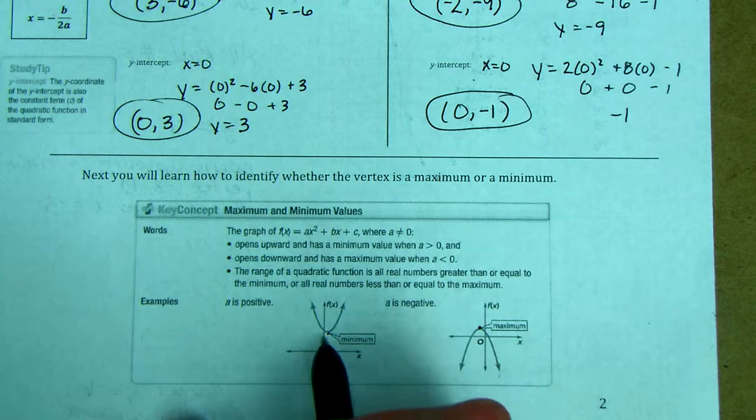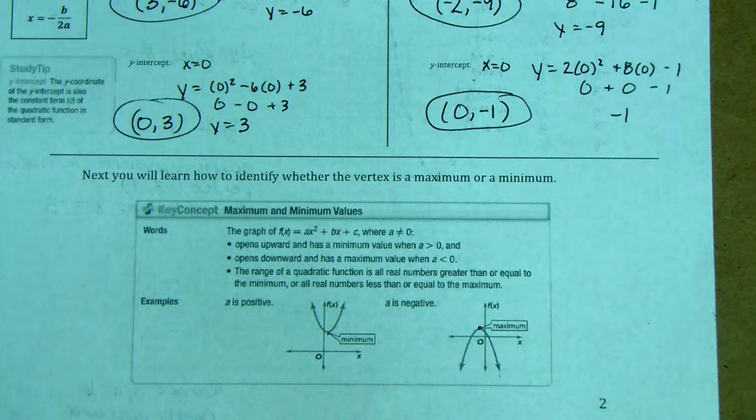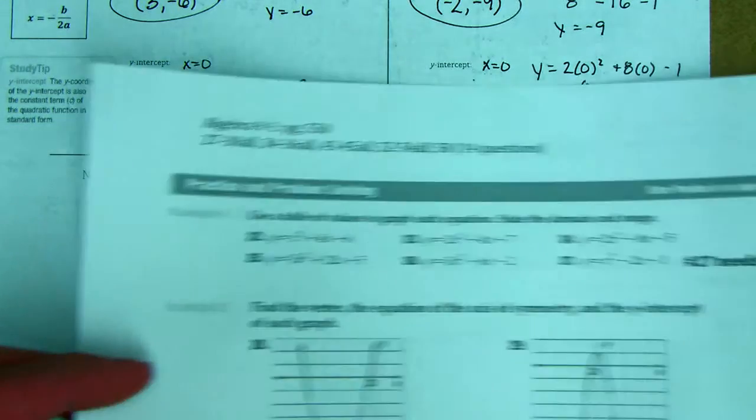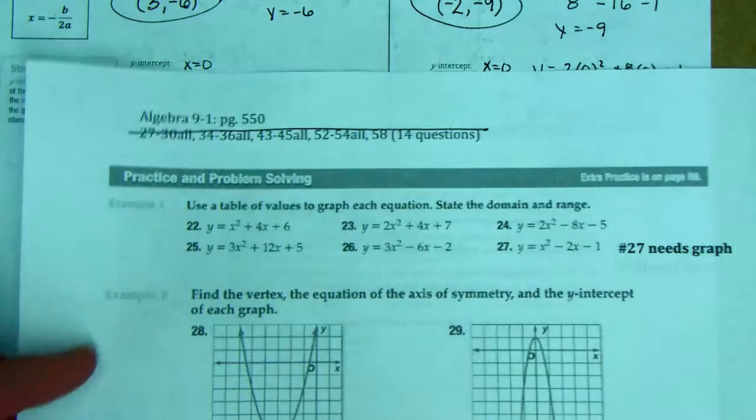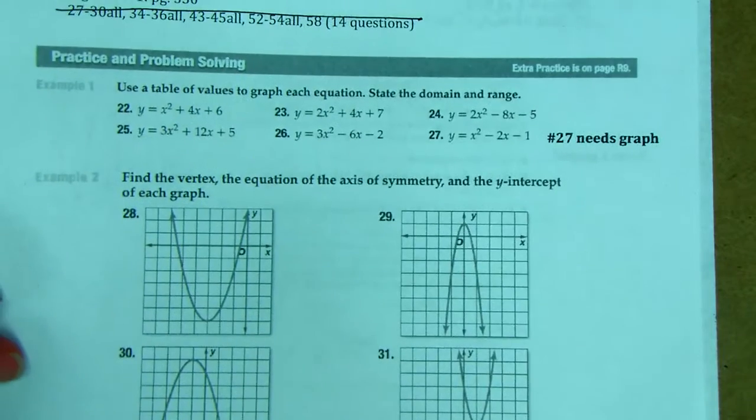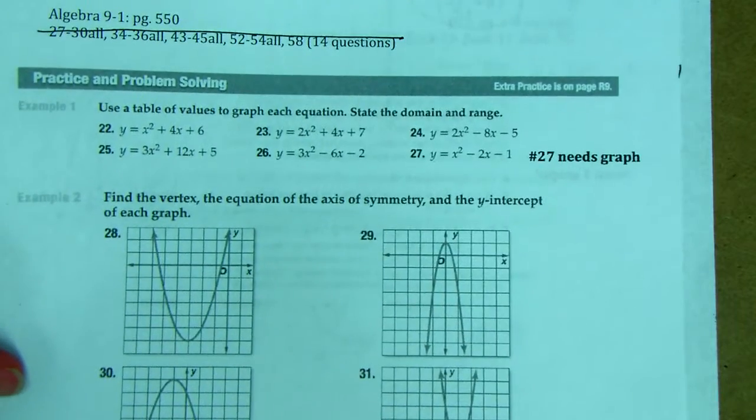Okay, so we're going to stop there for the lesson, and we will finish the rest of these notes on Monday, where we will also review again. But your assignment on your pink sheet is not this. It is actually going to be 28 through 42, all.